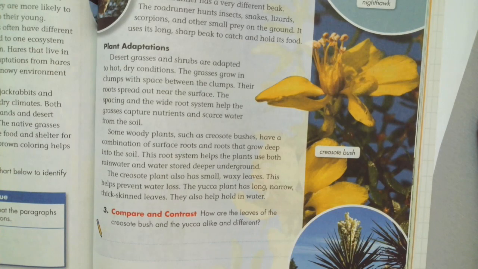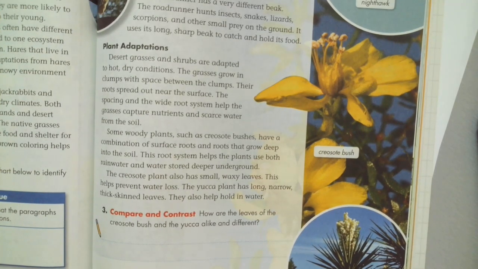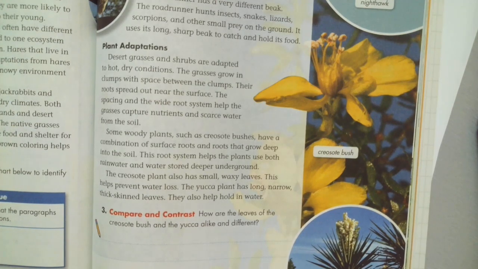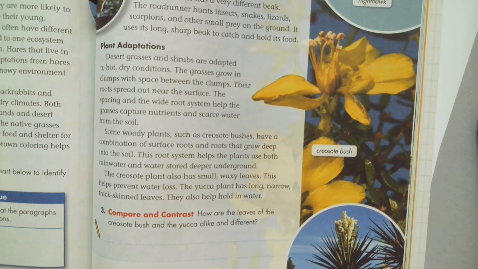Some woody plants, such as creosote bushes, have a combination of surface roots and roots that grow deep into the soil. This root system helps the plants use both rainwater and water stored deeper underground. The creosote plant also has small waxy leaves. This helps prevent water loss. The yucca plant has long, narrow, thick-skinned leaves. They also help hold in water.